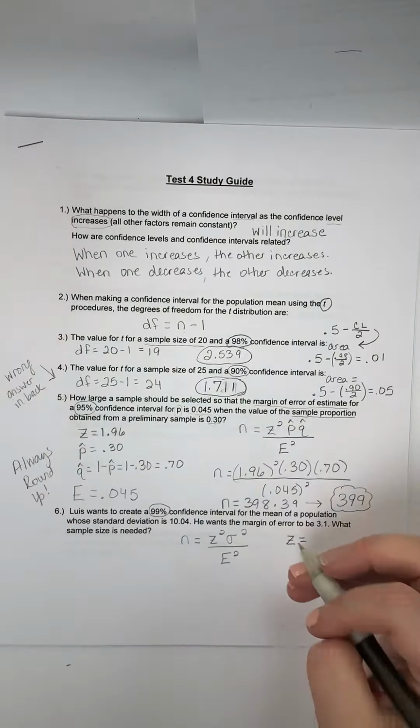Notice every value in this one is squared. In this formula, P and Q are not squared, so be careful. Okay, if we put that in our calculator, we get 69.82. Again, we always round up, always, and we have a sample size of 70.